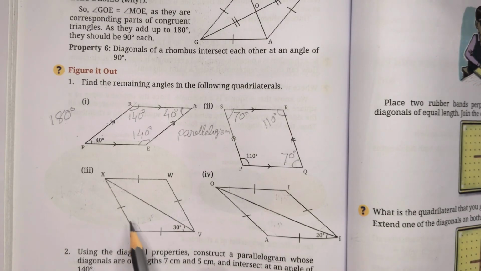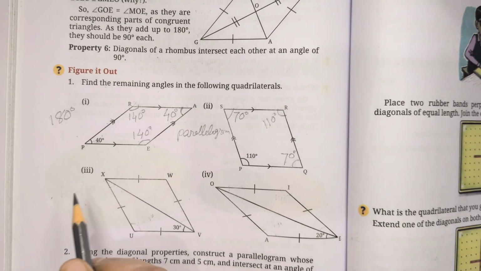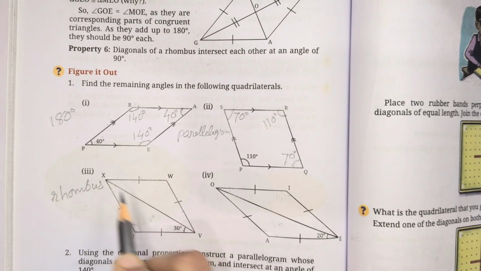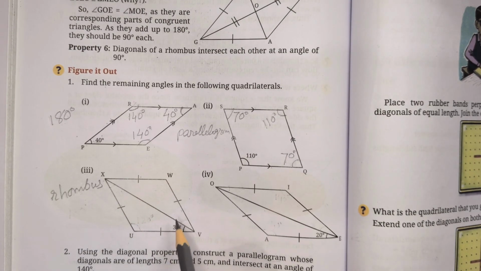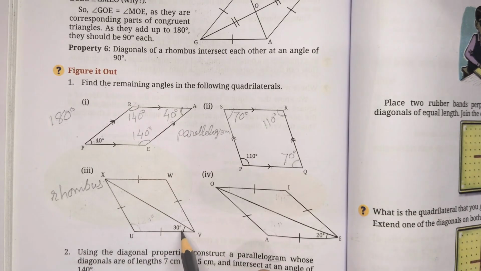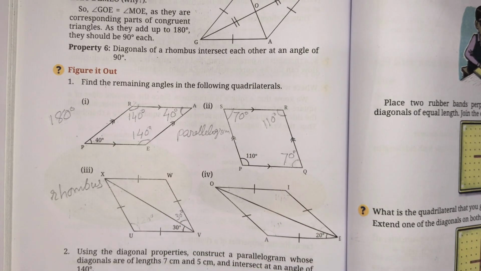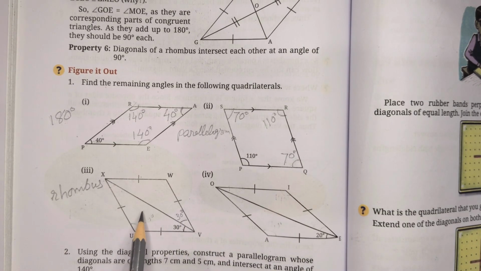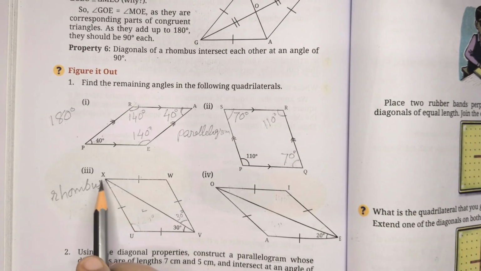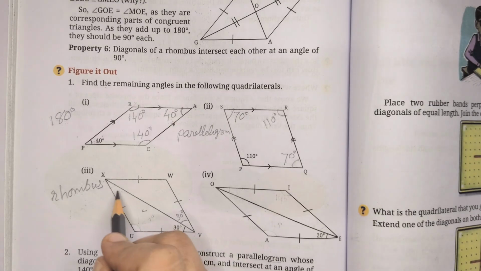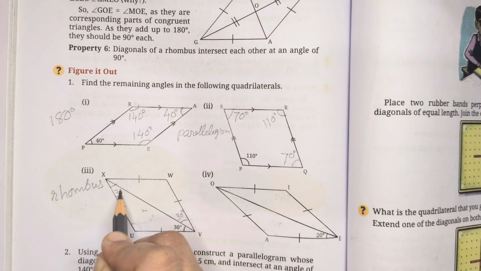In this figure, we can see all four sides are equal. All four sides are equal, which means that rhombus. The shape is rhombus. And we know that in rhombus, the diagonal bisects its angles. This angle is 30 degree. This also will be 30 degree. Now, if we are considering this as a triangle, these two sides are equal. In triangle HUV, these two sides are equal, which means this angle is 30, this also will be 30 degree.